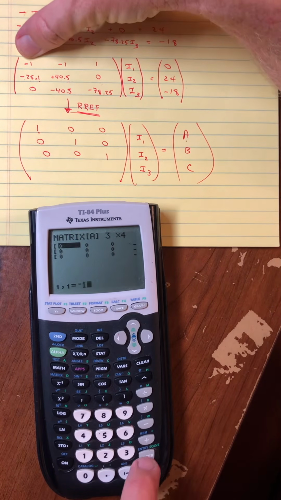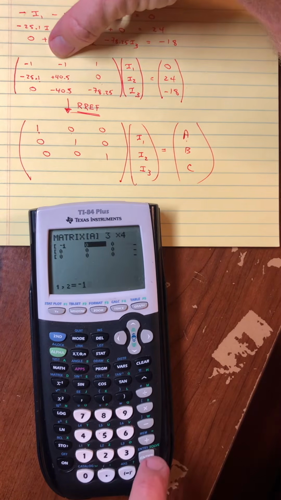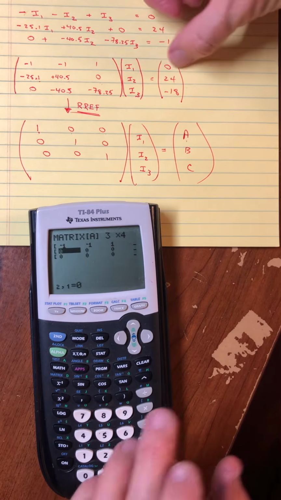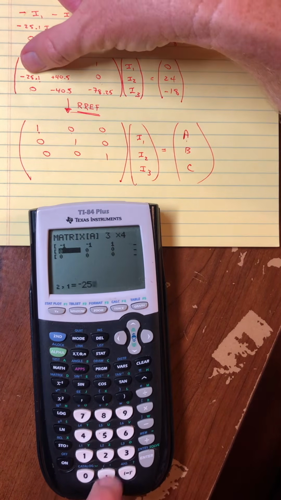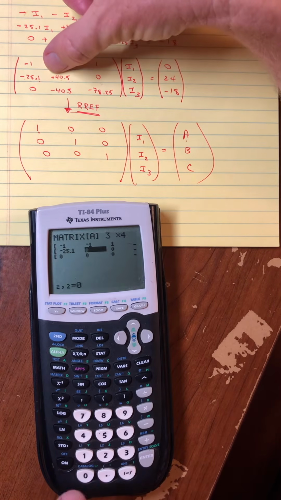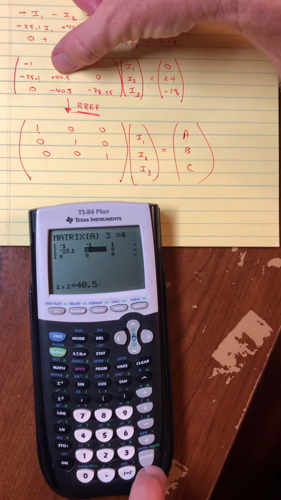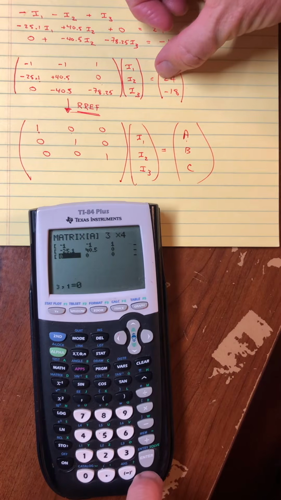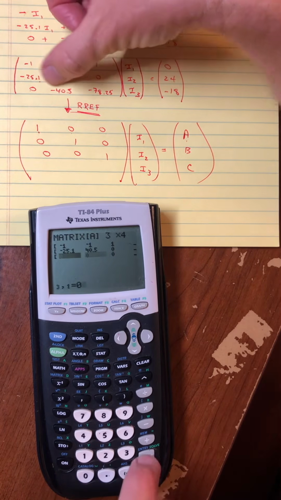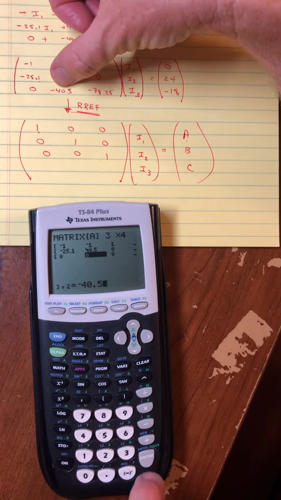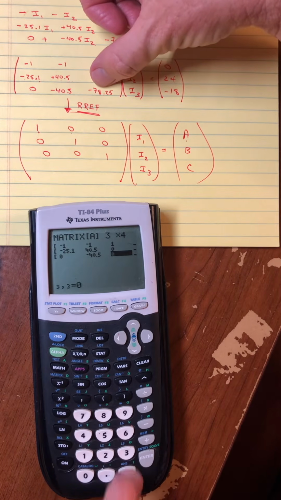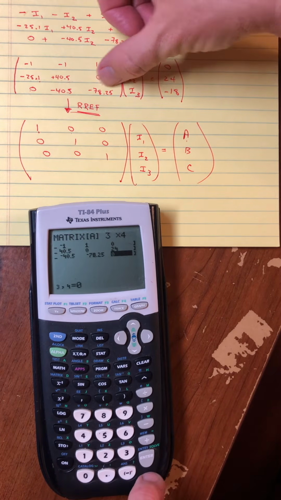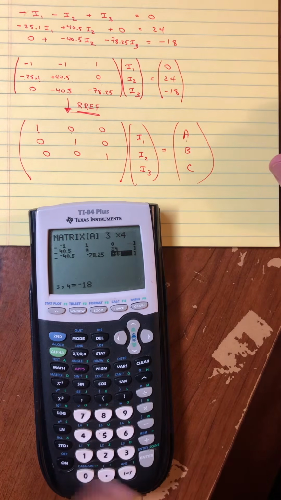So if I enter -1, enter, -1, enter, 1, enter, and 0, enter, that would be the first row. Then -25.1, enter, 40.5, enter, 0, enter, 24, enter. Okay. Then 0, enter, -40.5, enter, and -78.25, enter. And finally, the last one, -18, enter. And then I'll just quit.